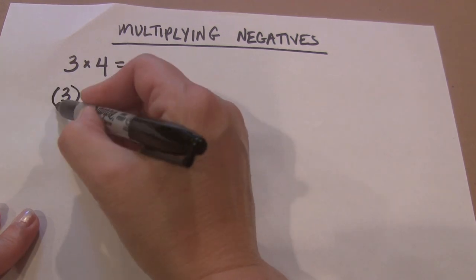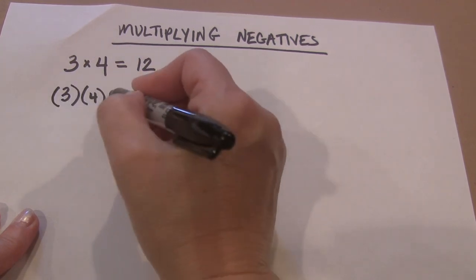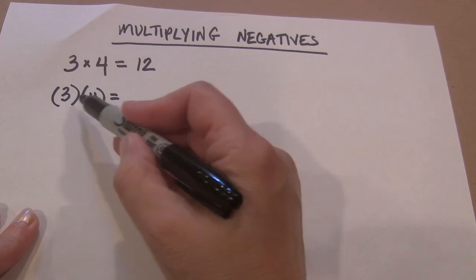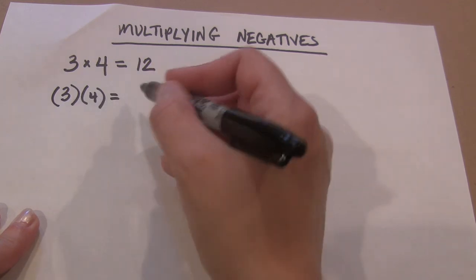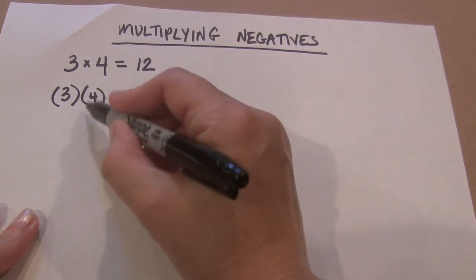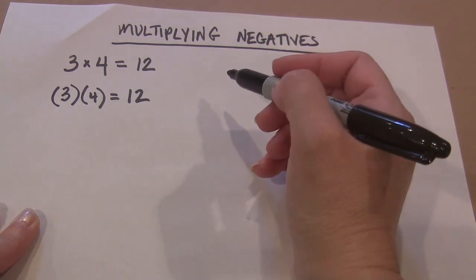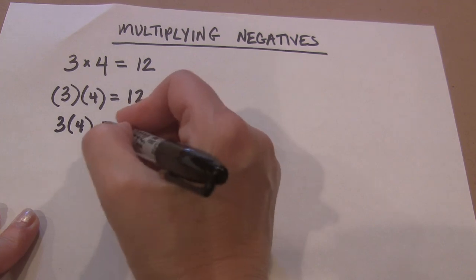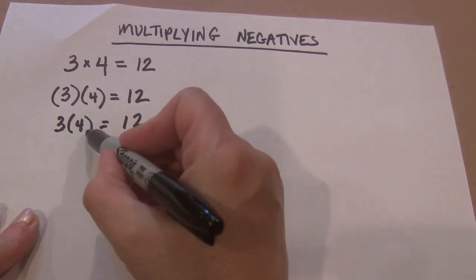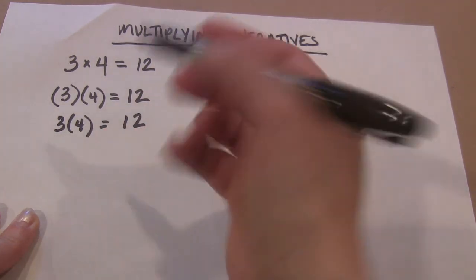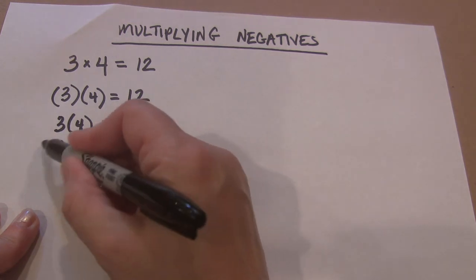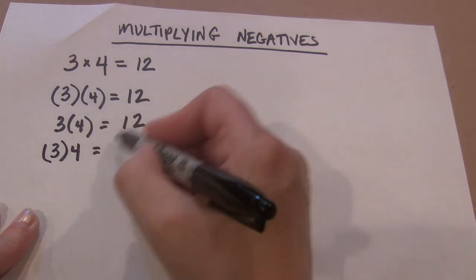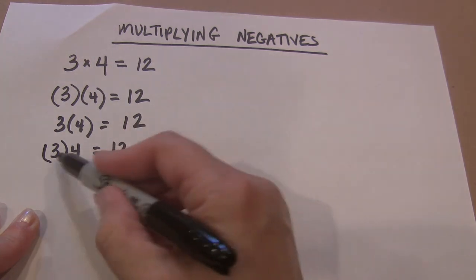So now, you will often see multiplied numbers written like this, where each number is written in parentheses. So this would be 3 times 4 equals 12. As a variant of this, and just to be tricky, I could just put one of the numbers in parentheses. Doesn't matter. Still means multiply. It doesn't matter which one goes in parentheses.